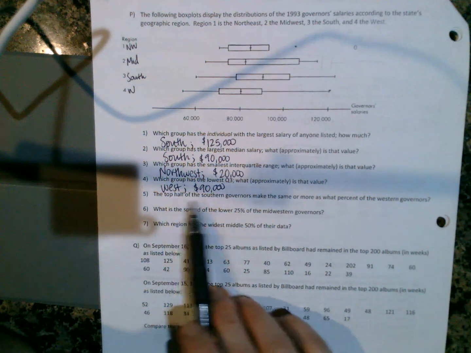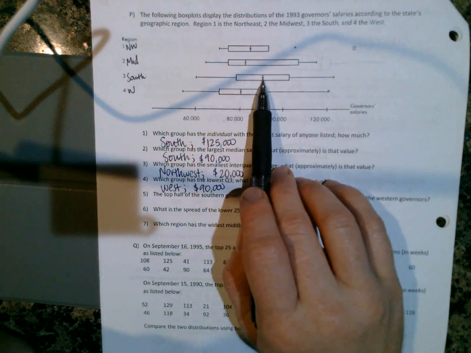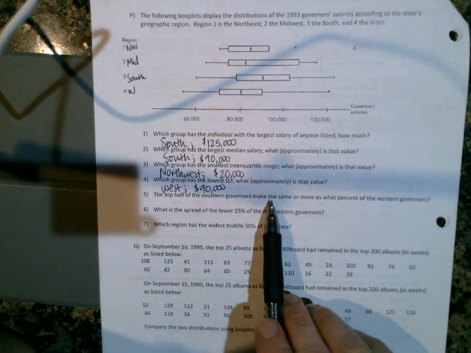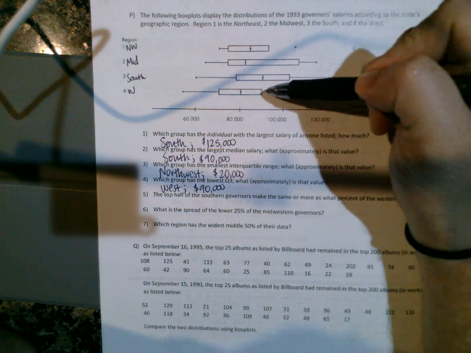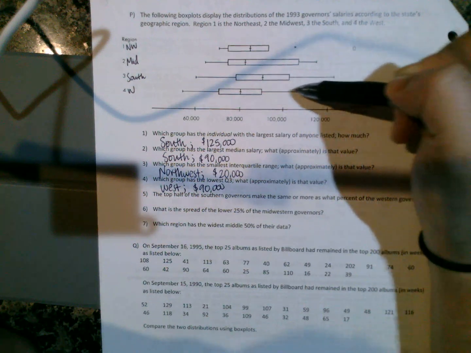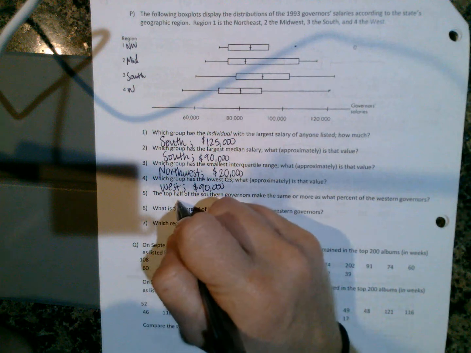The top half of the Southern governors. Okay, so remember the median divides our data in half. So if we're looking at the top half of the Southern governors, that's going to be from median to max. They make the same or more as what percent of the Western governors? Well, the median lines up here with the Q3 in the West. So Q3 to max is only one of the quarters, or 25% of the West.